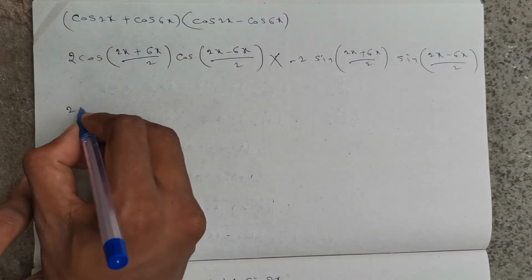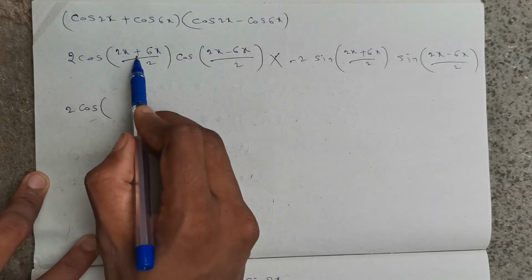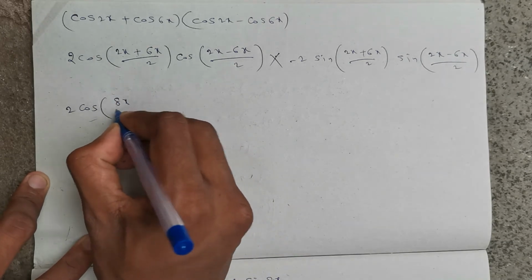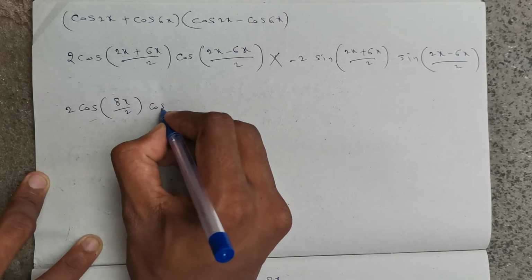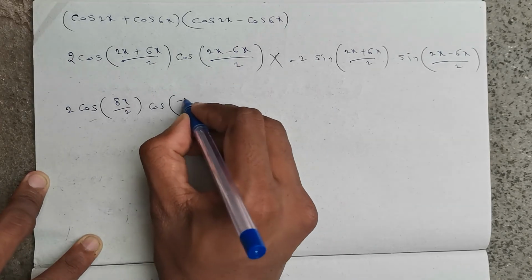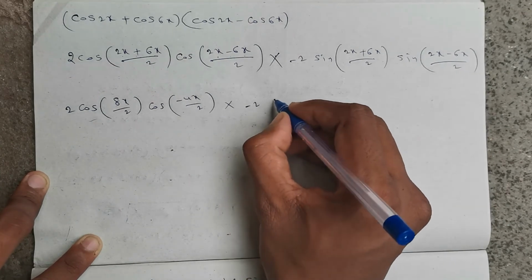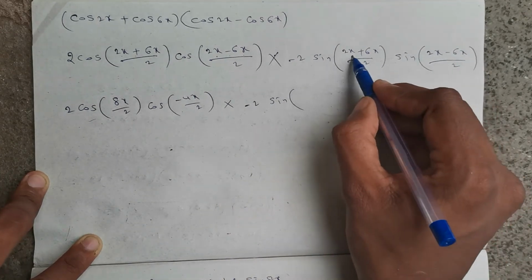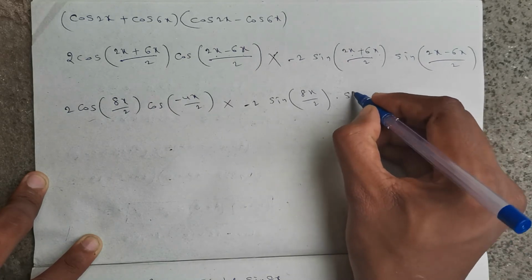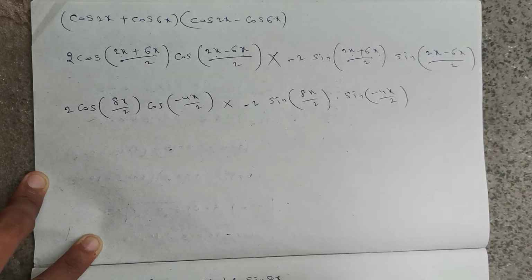So we get 2 into cos of (2x plus 6x)/2, that is 8x by 2, into cos of (2x minus 6x)/2, that is minus 4x by 2, into minus 2 sin of (2x plus 6x)/2, that is 8x by 2, into sin of (2x minus 6x)/2, that is minus 4x by 2.